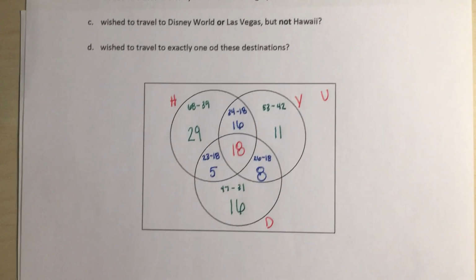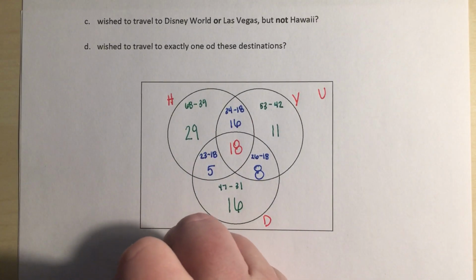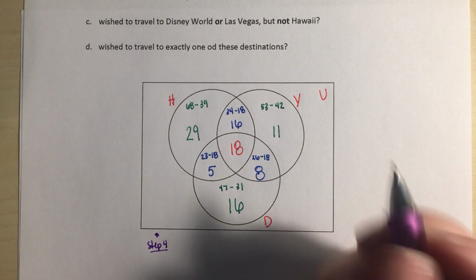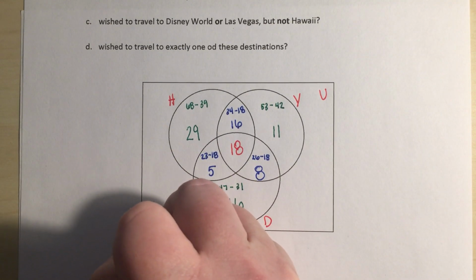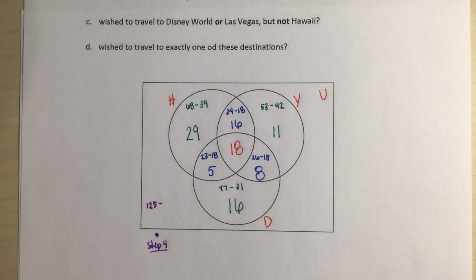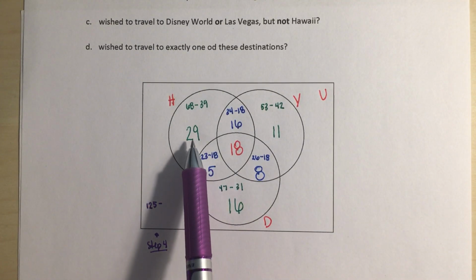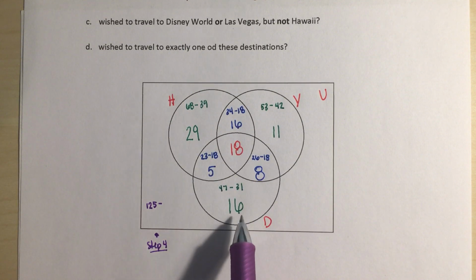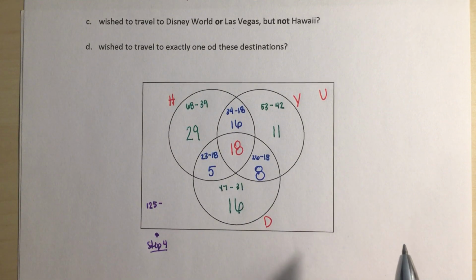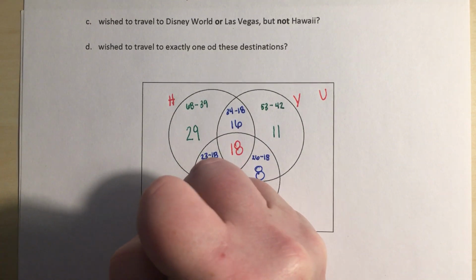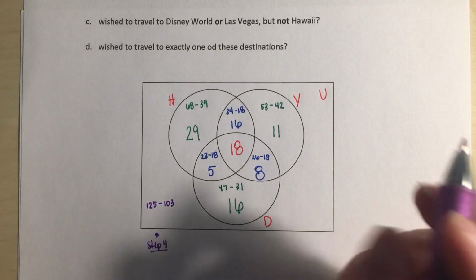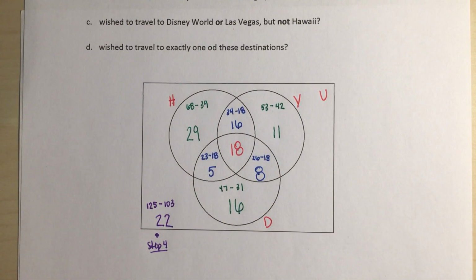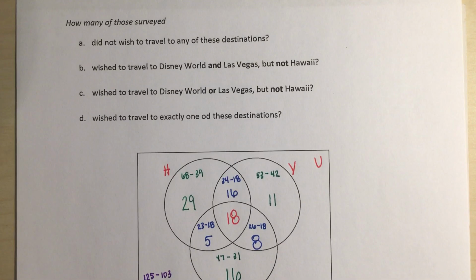Right, then for our last step, right, we were told that there were 125 potential customers at the beginning. Then we're going to add up all of our numbers inside. So 29, 16, 11, 5, 18, 8, and 16. That gives us 103. 125 minus 103 gives us 22. Right, so we have 22 that are left outside in our universal set.